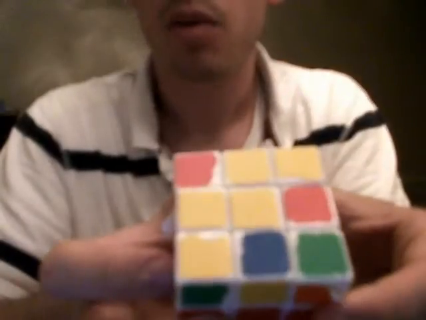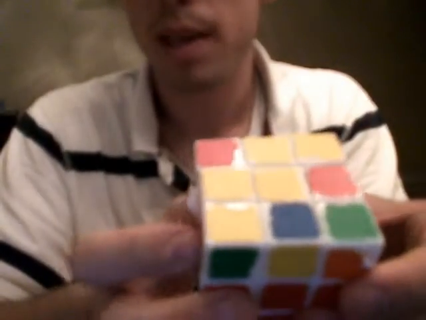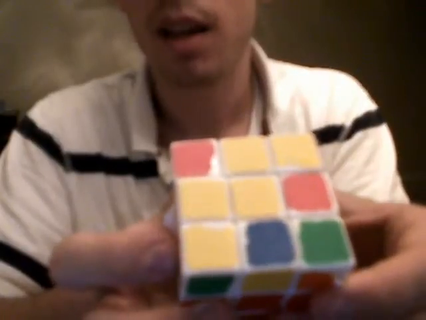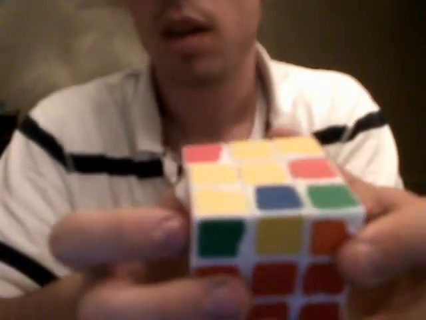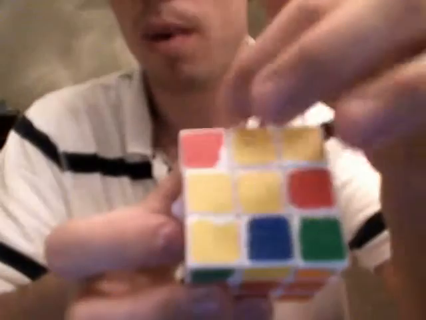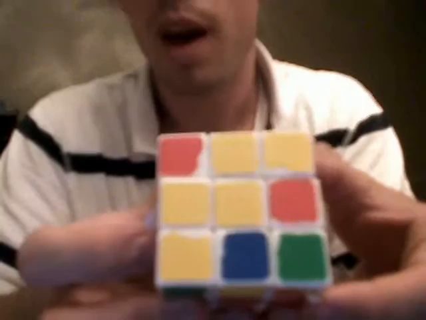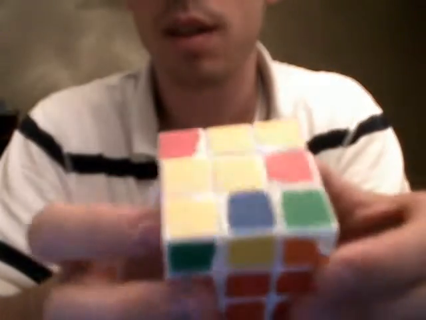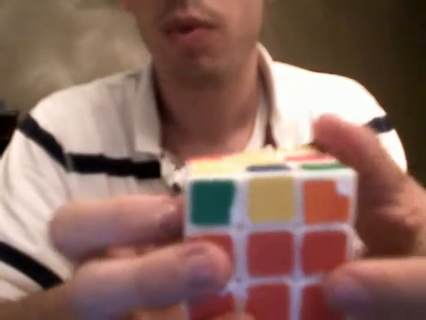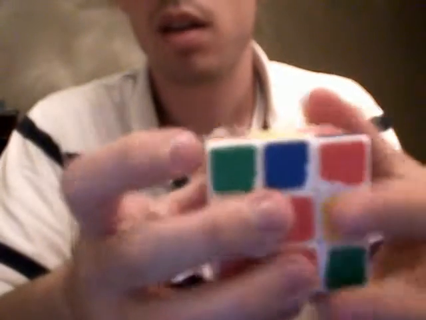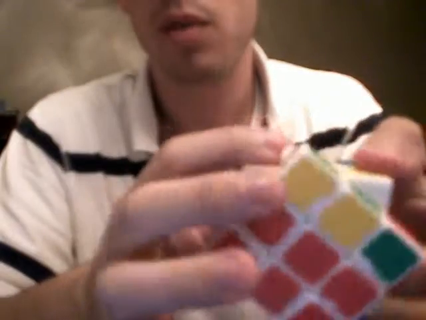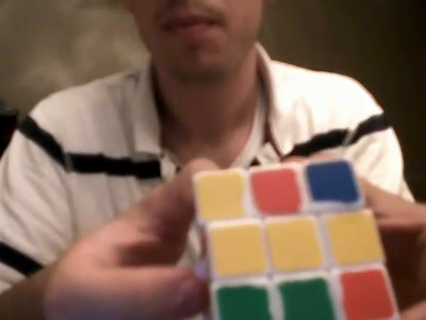Now from your L, if you'll recall, we're going to perform that same algorithm again, keeping the L in the top left hand corner. So when you have your L like this, remember that the corner pieces don't matter. This is your L. You're going to hold it like this so that it's up and to your left, and you're going to perform the algorithm again. Front, right, up, inverse right, inverse up, inverse front. And that'll take you to the line.